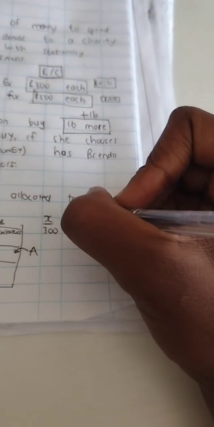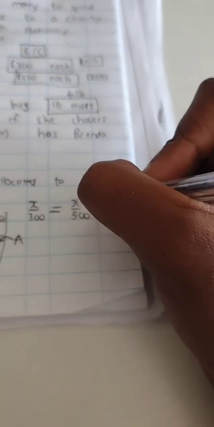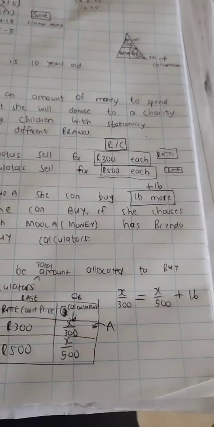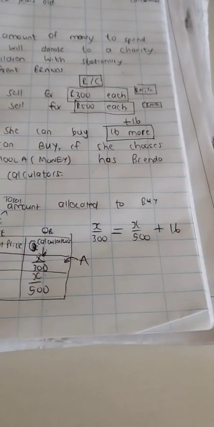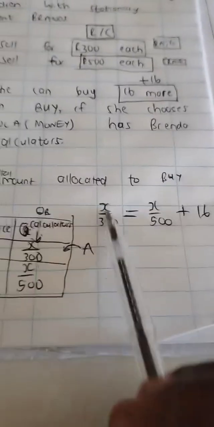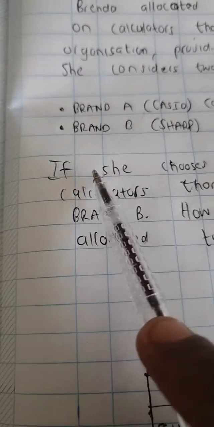That means x over 300 is equal to x over 500 plus 16. That's what this means, guys. That's the setup of the equation. If she chooses brand A, she can buy 16 more calculators than she can buy if she chooses brand B. This is literally how you read and then write out your equation as per the statement.